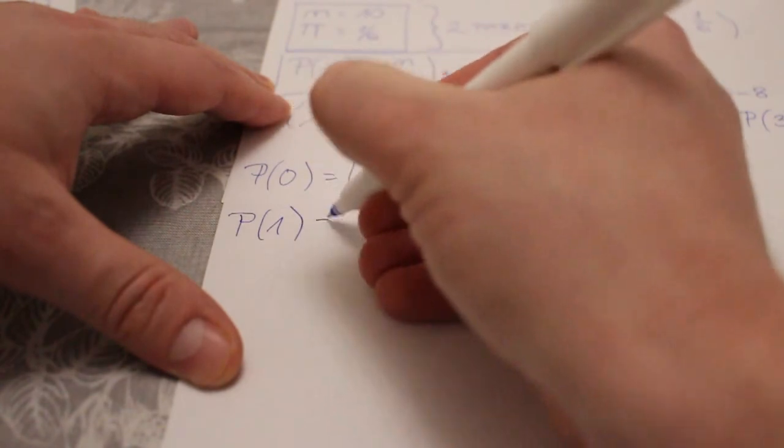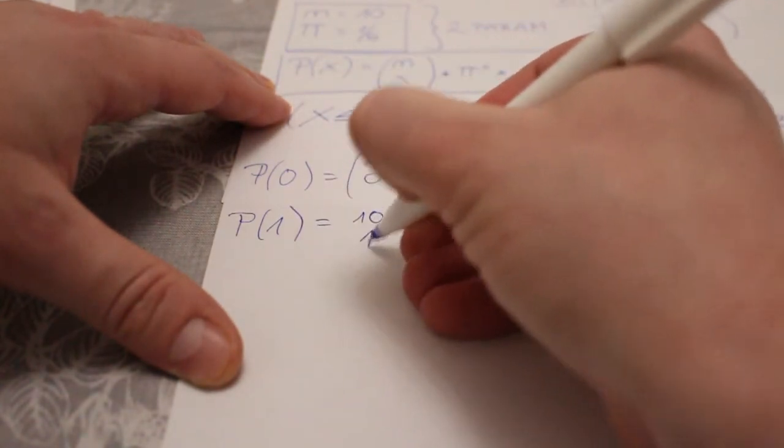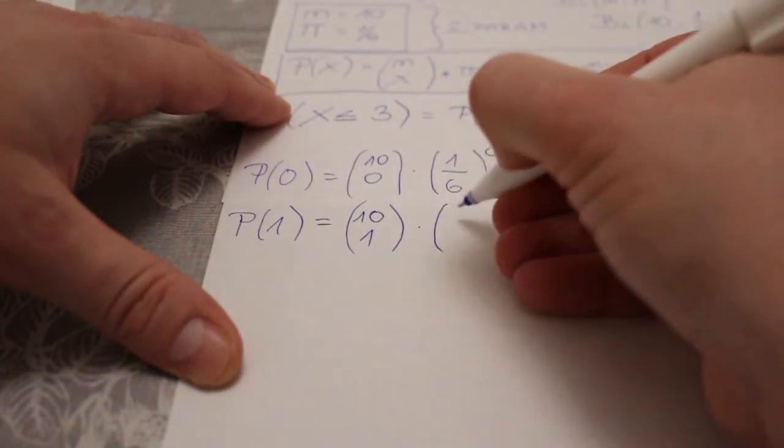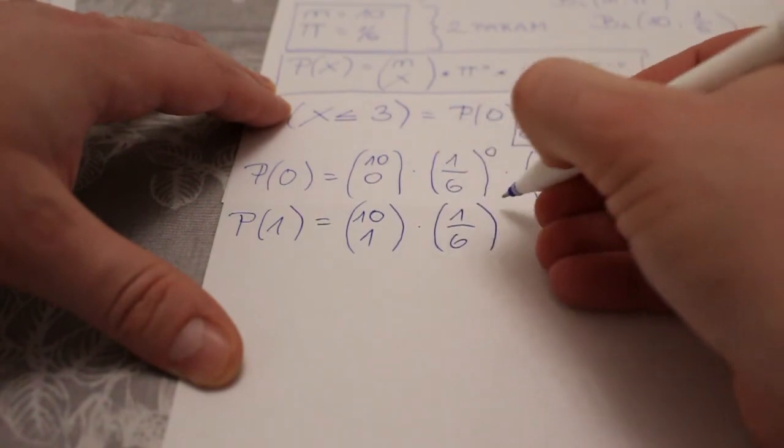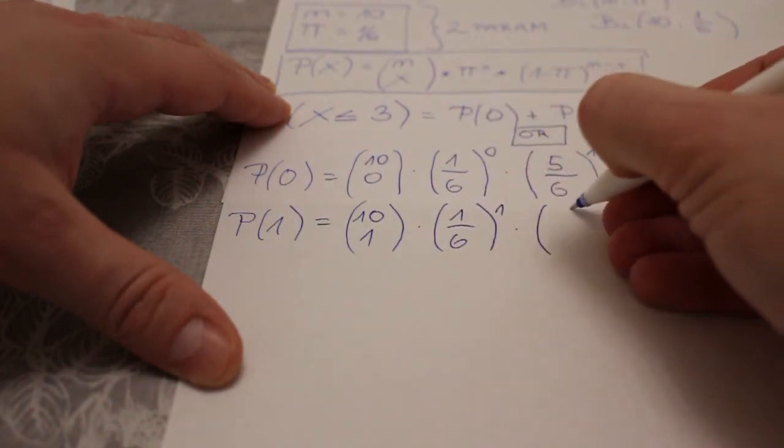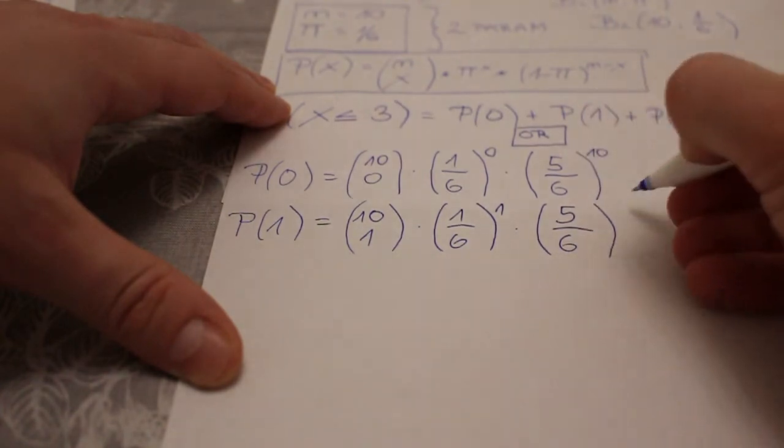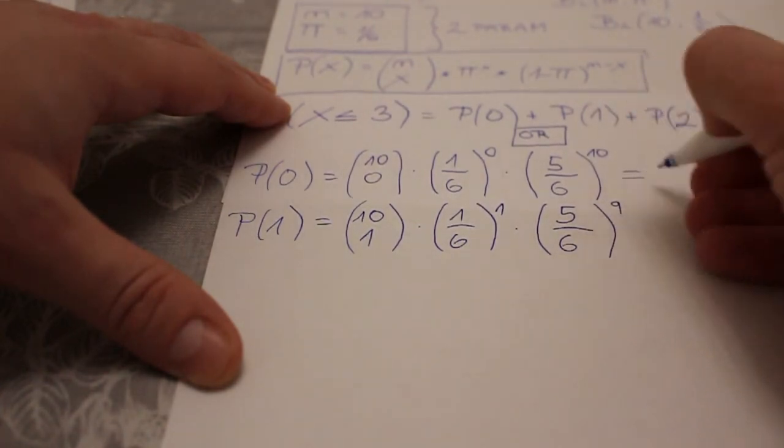The probability of 1 is equal to 10 above 1 times 1 divided by 6 powered by 1 times 5 divided by 6 powered by 9.